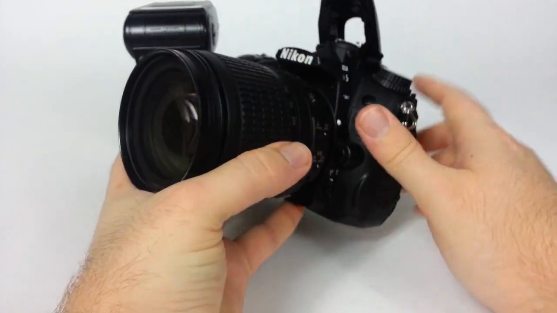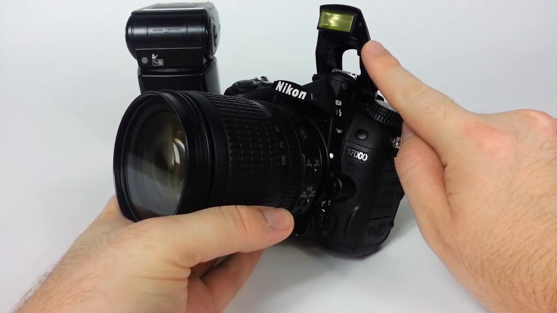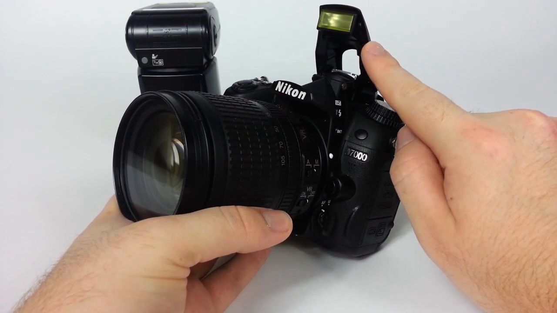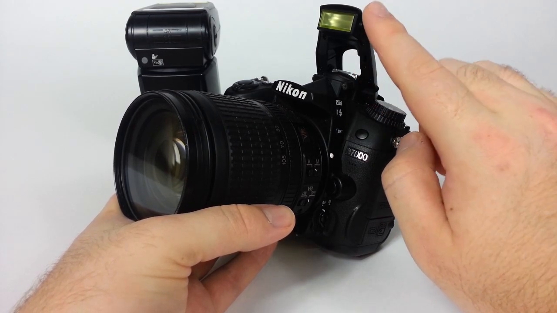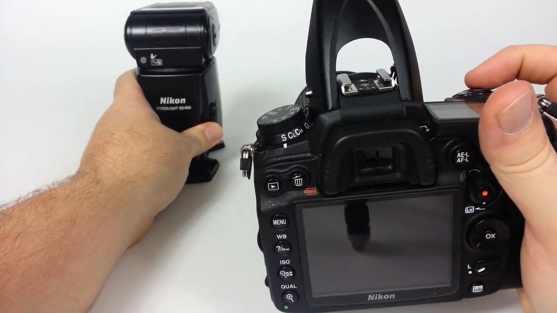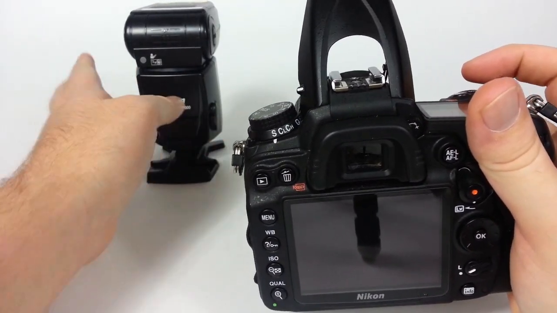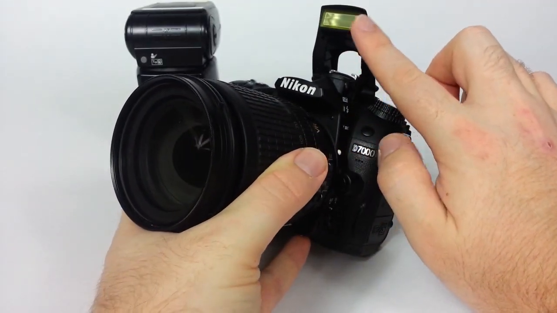One more thing I want to talk about is this pop-up flash. When it is set to not be part of the exposure, it actually is still part of the exposure a little bit. If you take your setup like this and point the camera into a mirror, you can see in the resulting photo that this flash is still in the photo.